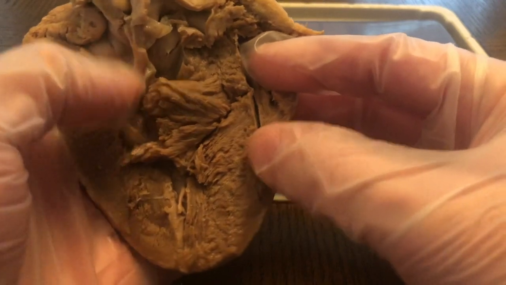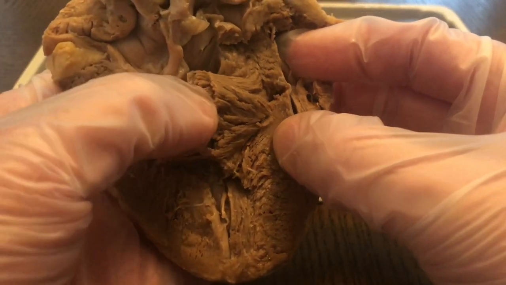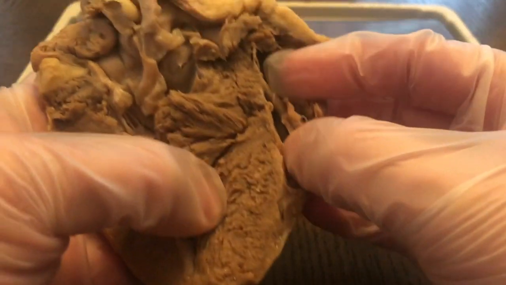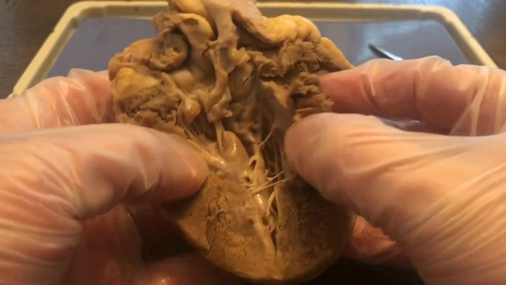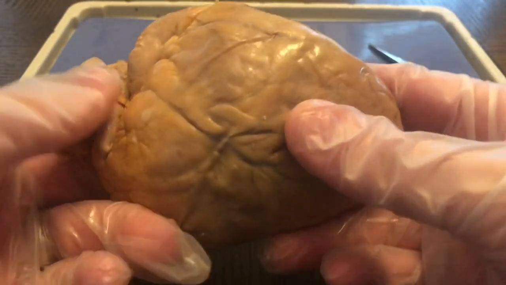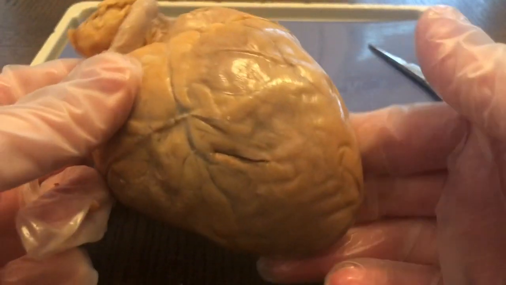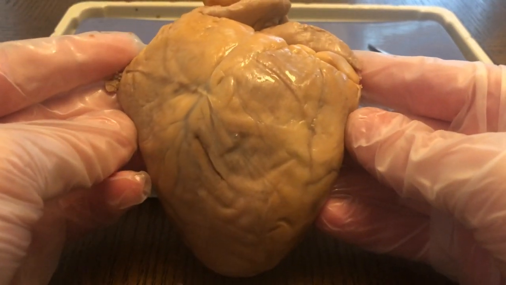This muscle, however, if it's damaged from a heart attack, cannot be replaced. It will actually form scar tissue and will be very difficult to continue pumping of the blood. But this heart is a very strong muscle. As I said, it's very important and vital in pumping blood.